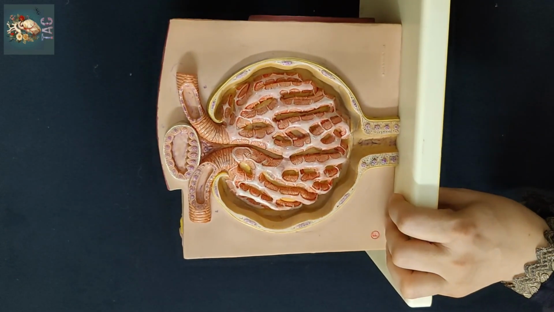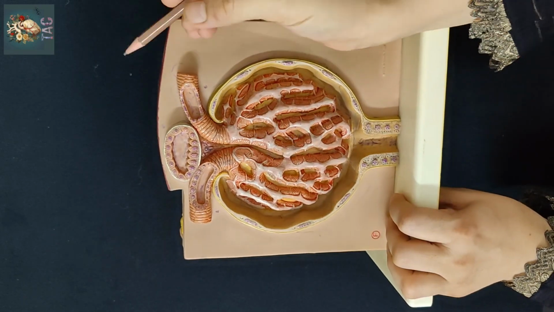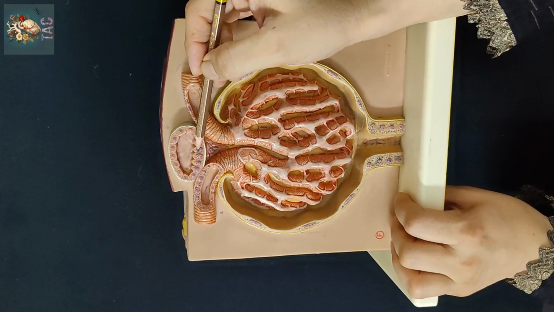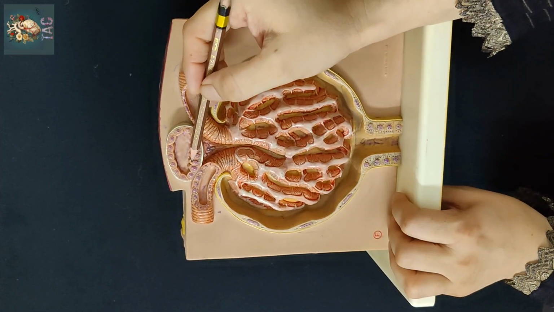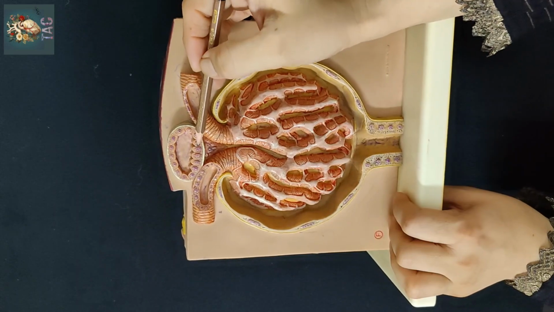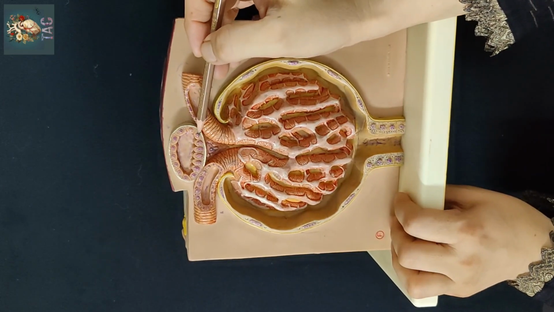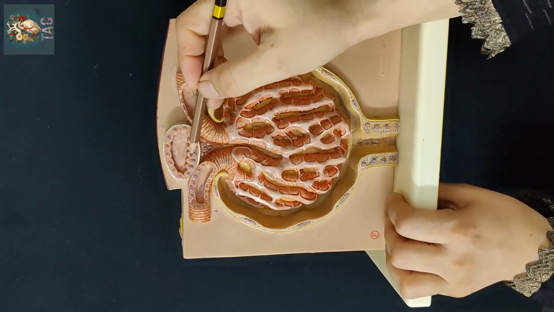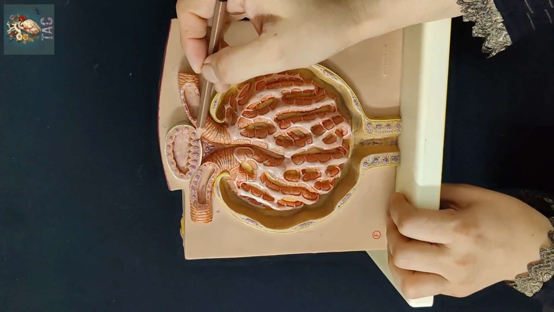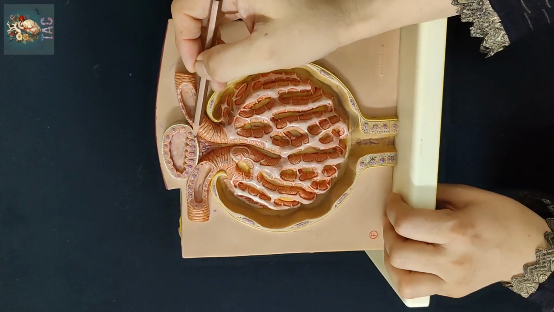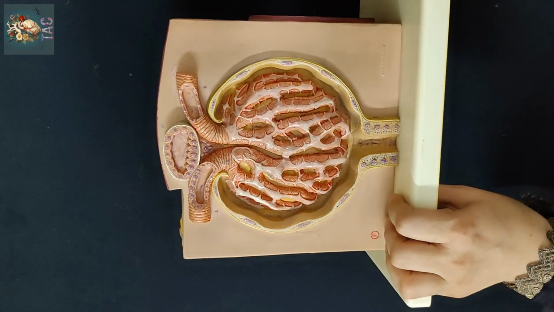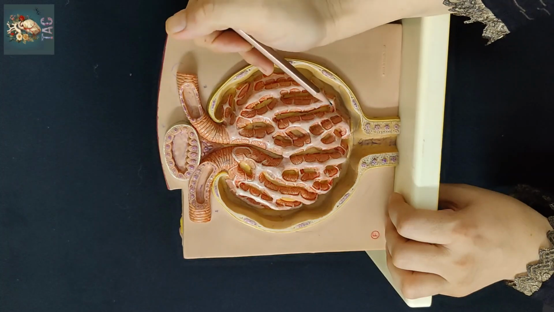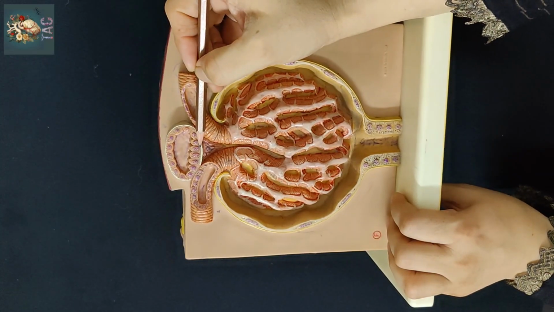The juxtaglomerular apparatus basically consists of three parts: the macula densa, the juxtaglomerular cells, and the extraglomerular mesangial cells. The macula densa consists of cells of the distal convoluted tubule which come to lie closer to their parent glomerulus, and here the cells are taller and crowded. They are so close to each other that it gives an appearance that the nuclei overlap each other, and because of this arrangement they give a darker color in H&E staining. That is why it is called the dense spot or macula densa.